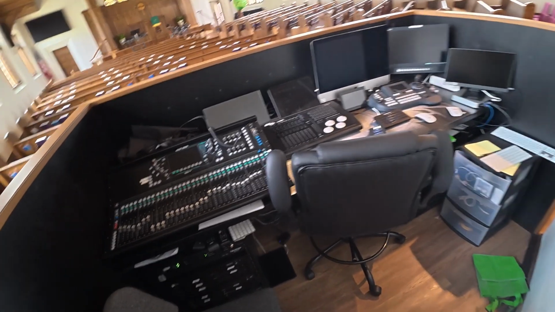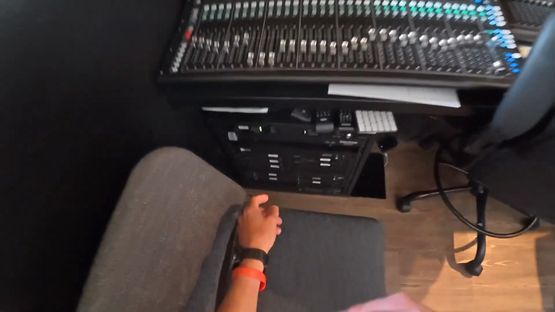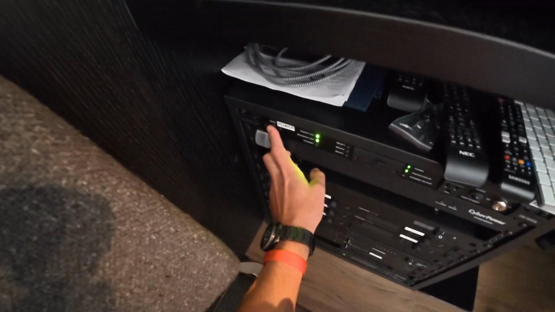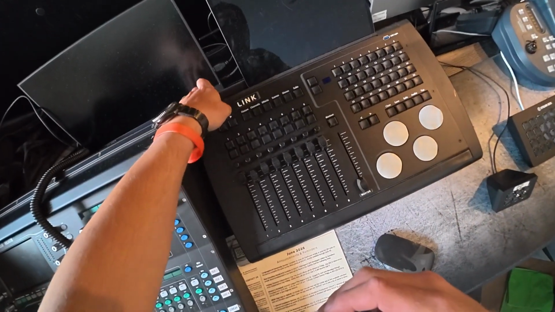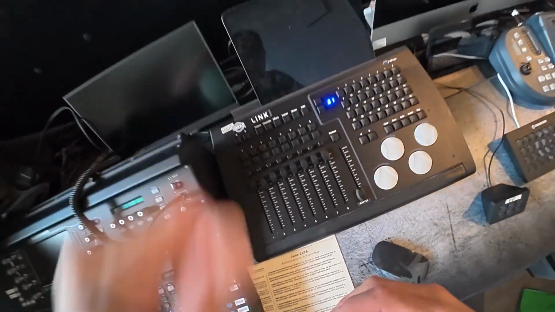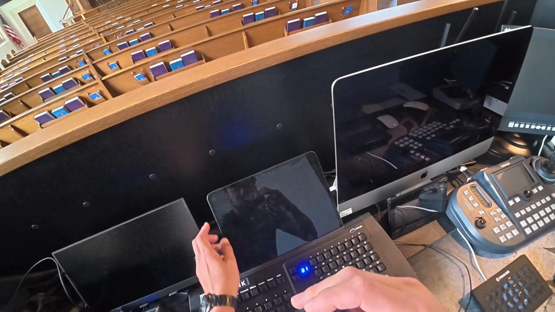Okay, so we've talked a little bit about how to turn on our sound system. We're going to push this button just to keep everything whole. Okay, we've already talked about how to turn on our lights. We're going to turn those on. Okay, we got to turn on our iPad.